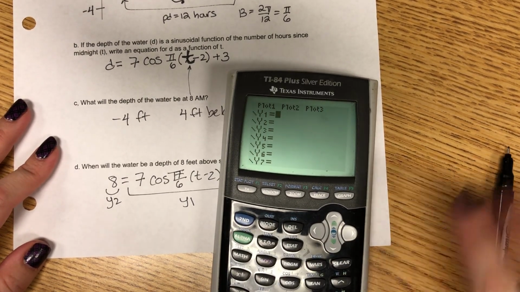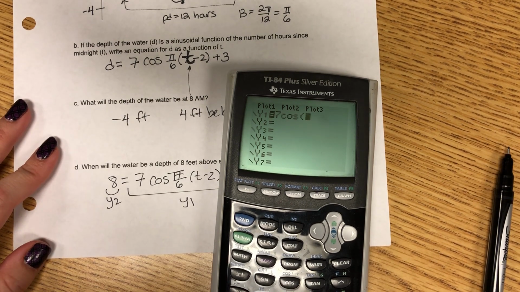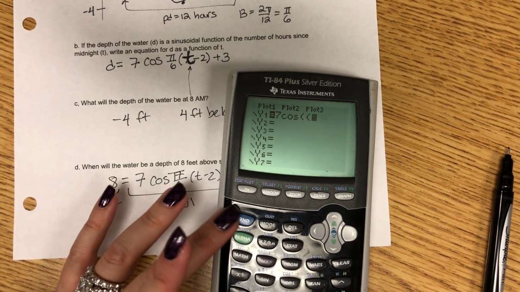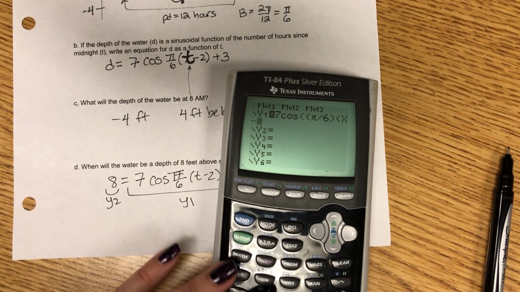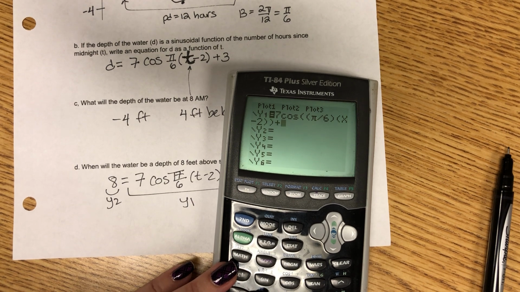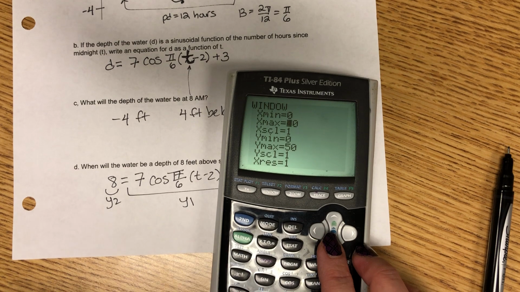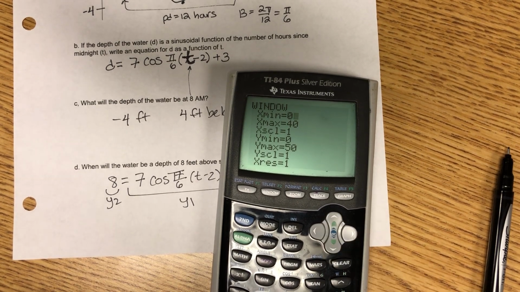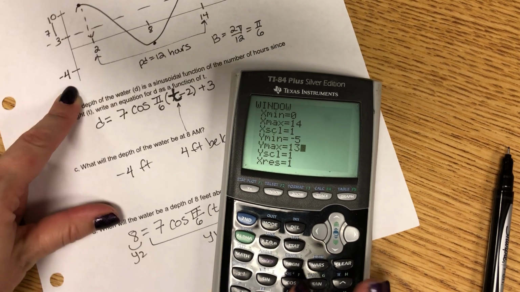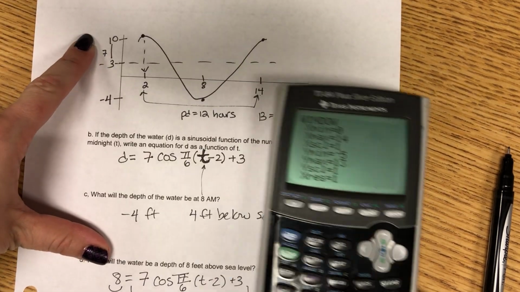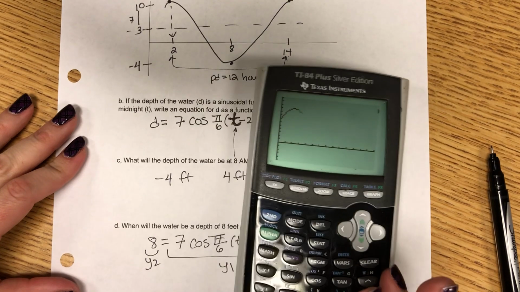Oops, 7 cosine pi over 6 x minus 2 plus 3 and 8. But I'm going to fix my window to go from 0 to 14 hours. Let's go -5 to 13 because we went -4 to 10. So that just gives me a little extra buffer on the y scale.